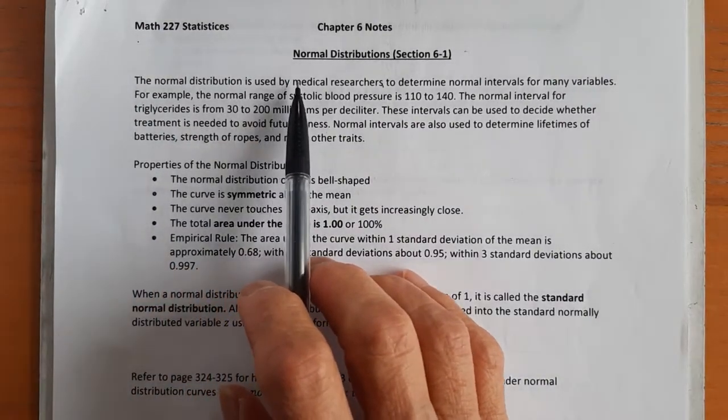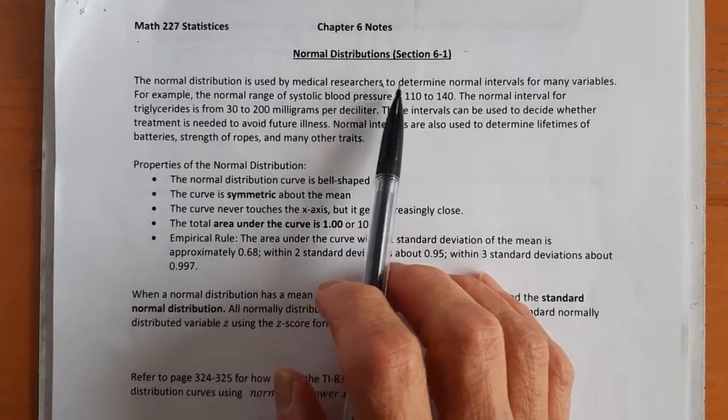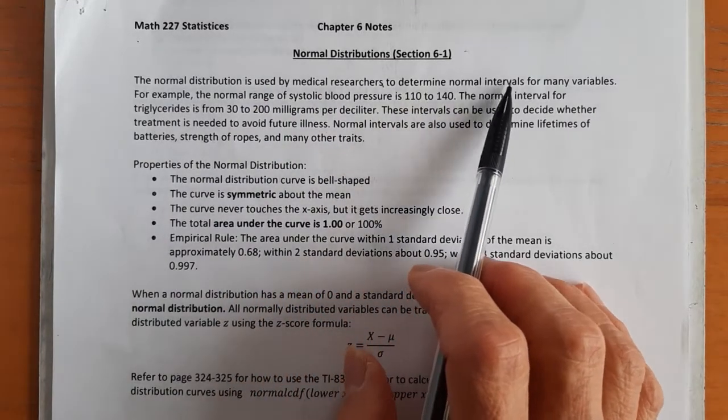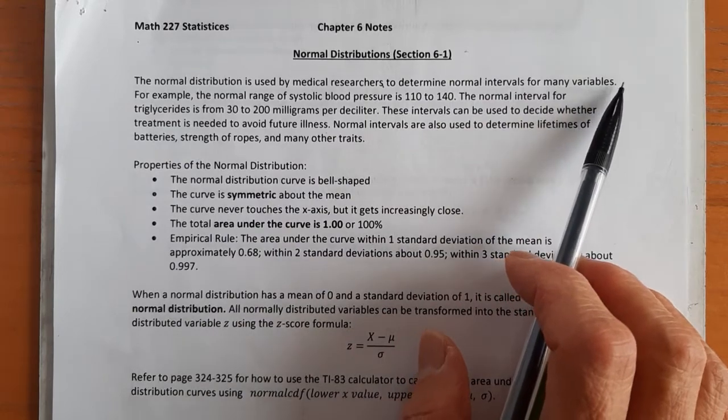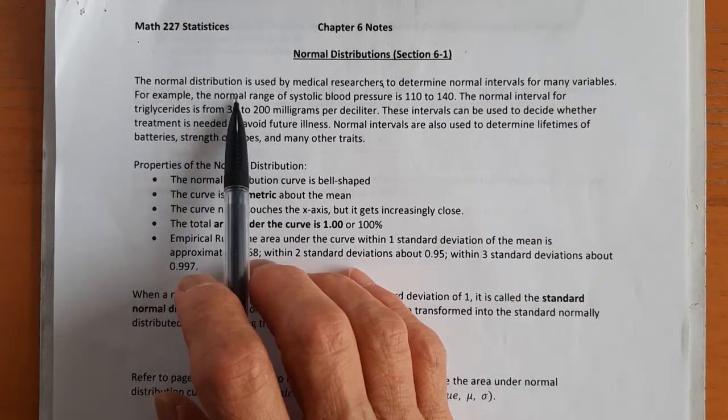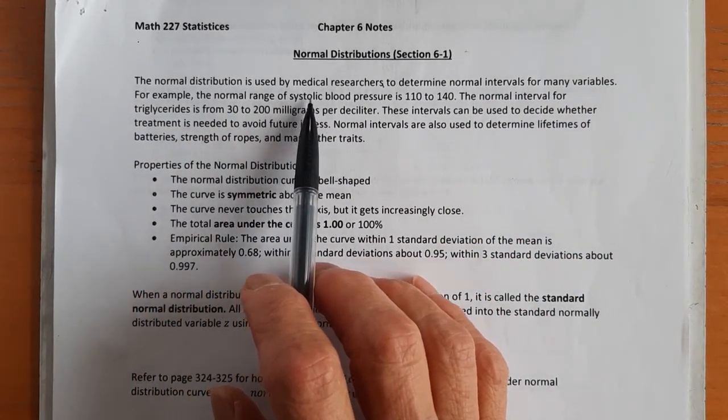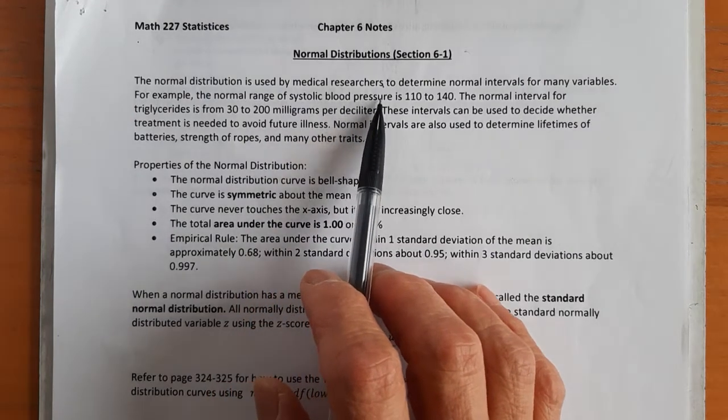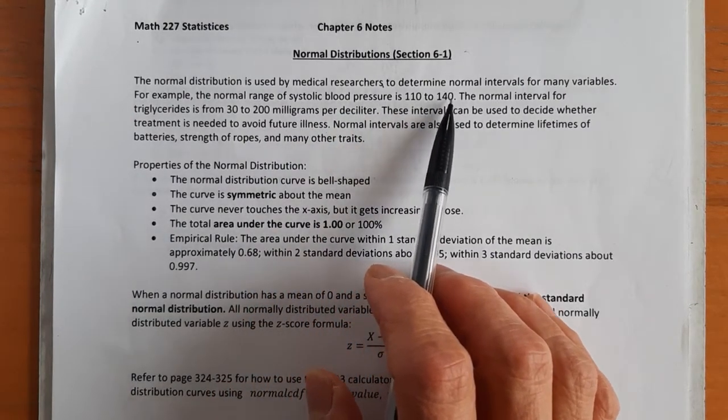The normal distribution is used by medical researchers to determine normal intervals for many variables. For example, the normal range of systolic blood pressure is 110 to 140.